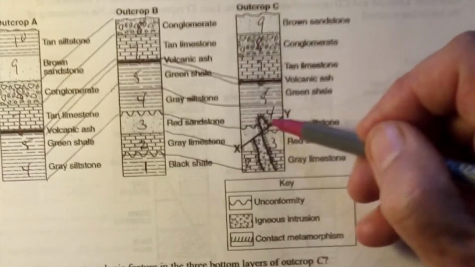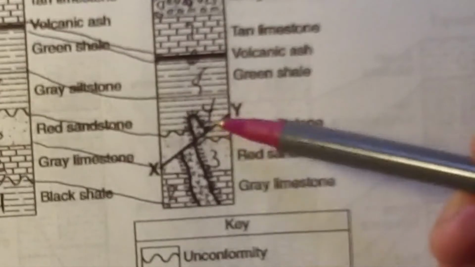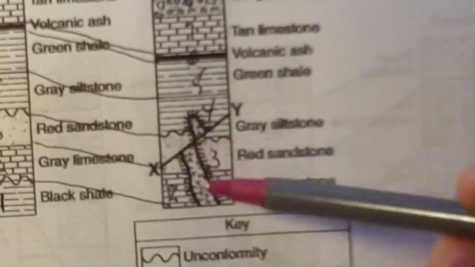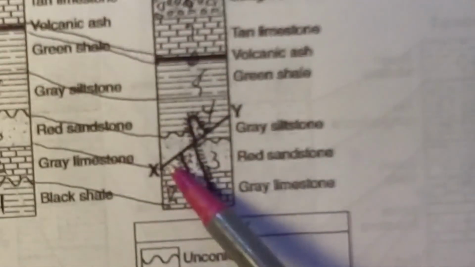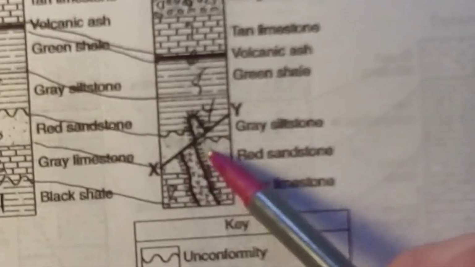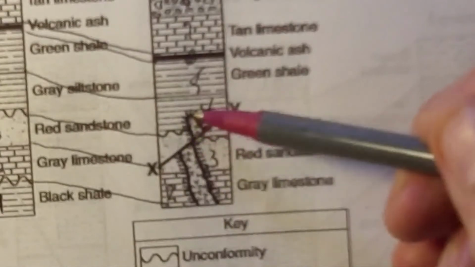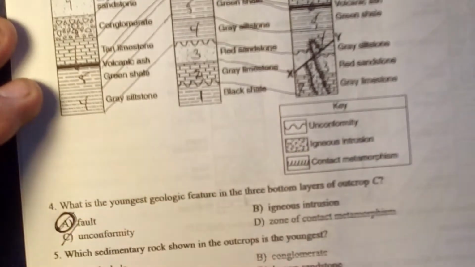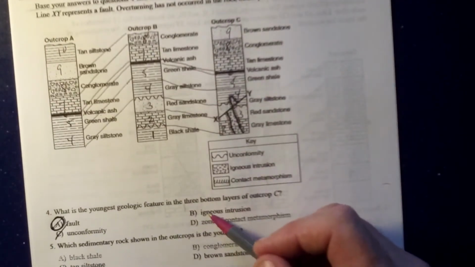We want to find out what is the youngest geological feature. All right, if we take a look at the lowest 3 layers that we have here, we have a fault, we have an igneous intrusion with some contact metamorphism, and we have an unconformity. Now you notice that the fault cuts across all 3 things. It cuts across the unconformity, it cuts across the igneous intrusion with the contact metamorphism. Therefore, the best answer on here is fault. Now the other ones, I said the unconformity, the fault cuts across the unconformity, the fault cuts across the igneous intrusion, and the zone of contact metamorphism.